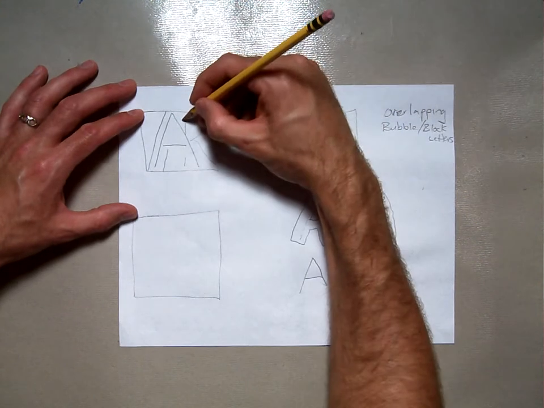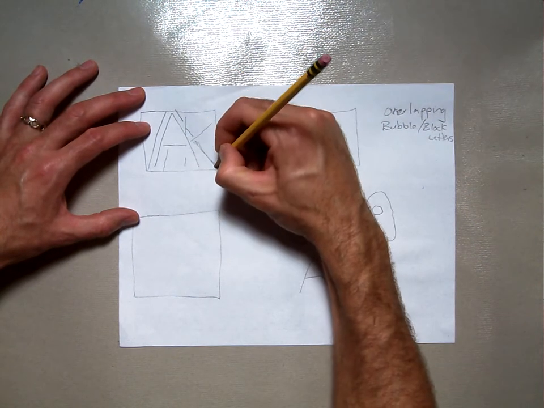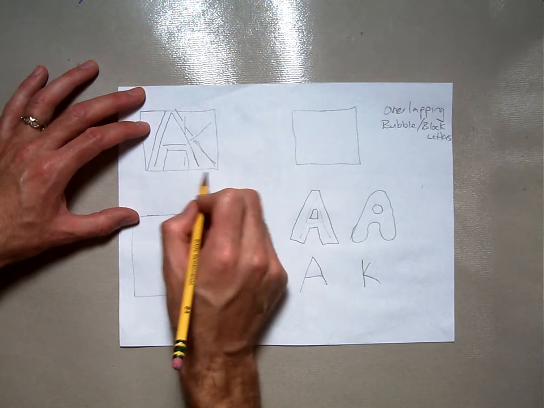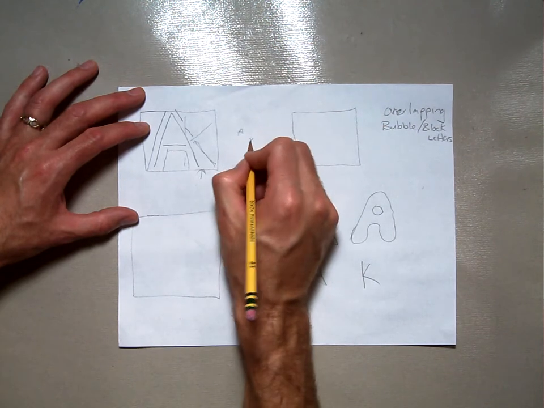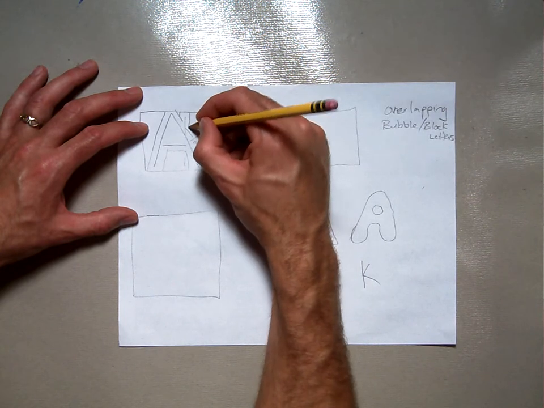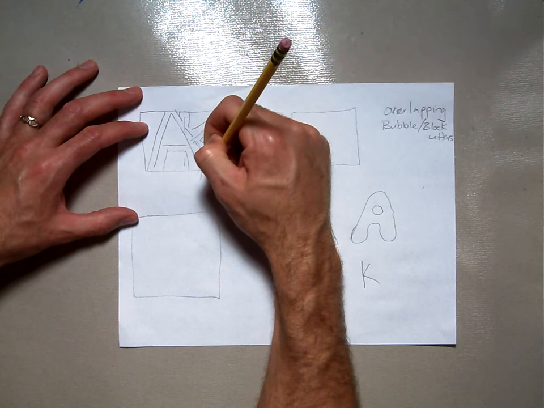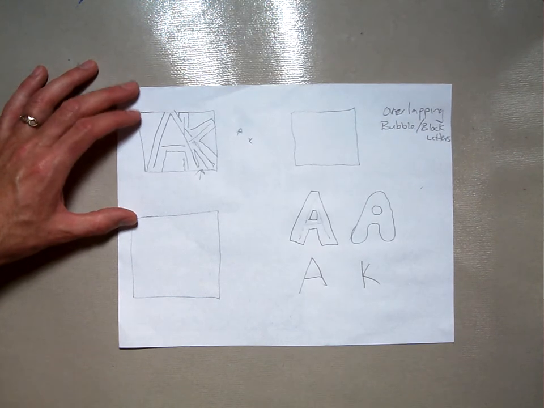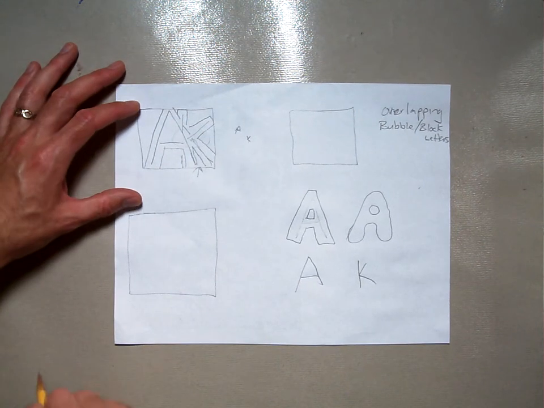Notice that my A is going all the way out to the edge of my picture. It's not a little teeny A and a little teeny K like that. You want to fill the space. Alright, here's my K. Like that. So you've got the A and the K. Now that looks kind of confusing because right in here it got a little messy. Alright, so I'm going to try again.